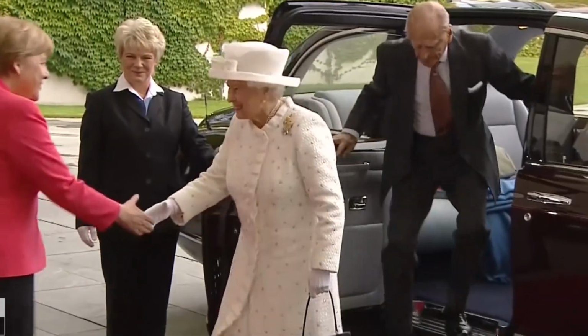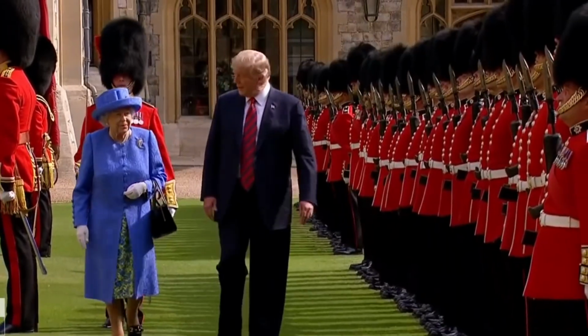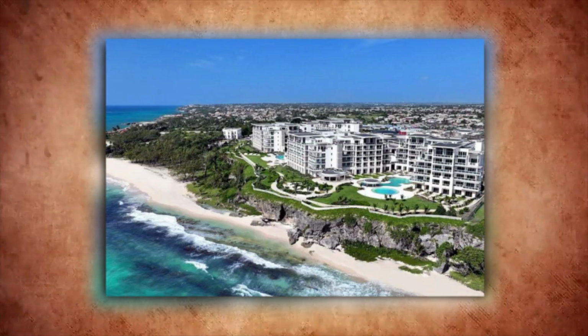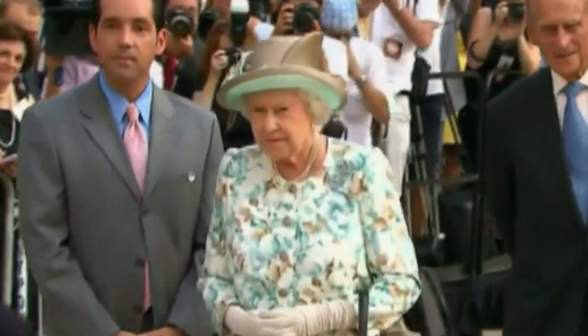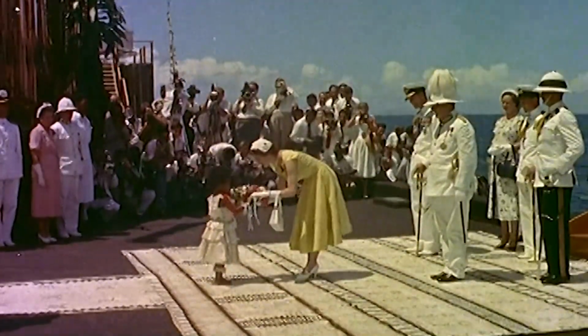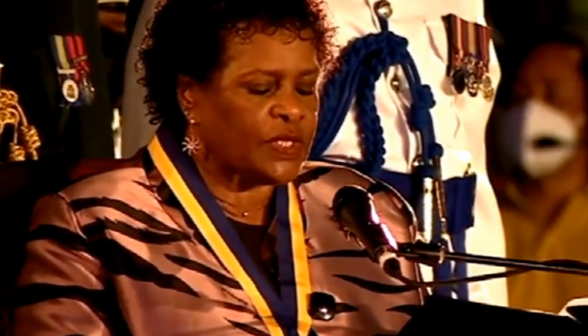The decision to become a republic was not abrupt, but the culmination of a gradual evolution in Barbados's political consciousness and aspirations for self-determination. Leaders and citizens alike had long debated the relevance of the monarchy in modern Barbadian society and the need to assert complete sovereignty free from any residual colonial influences. Governor-General Sandra Mason, in announcing Barbados's departure from the monarchy, framed the move as a natural progression towards fully embracing independence and leaving behind the shackles of colonial history.